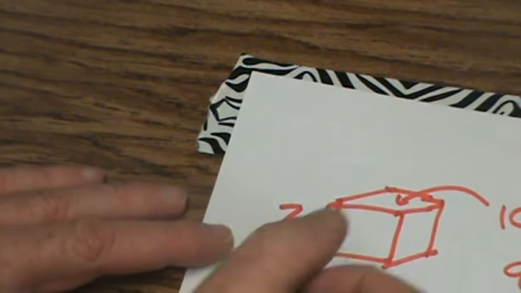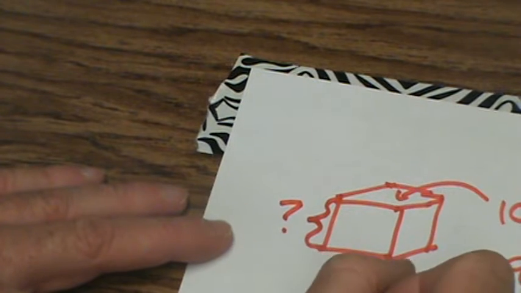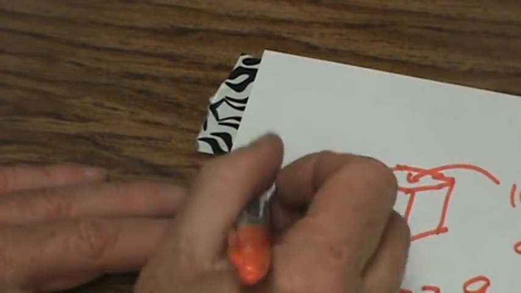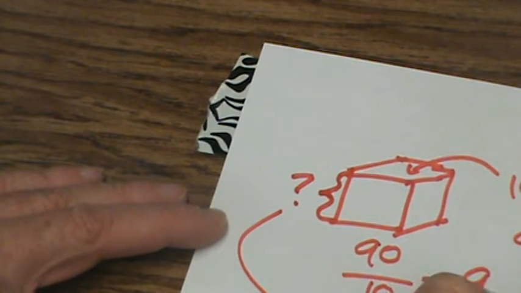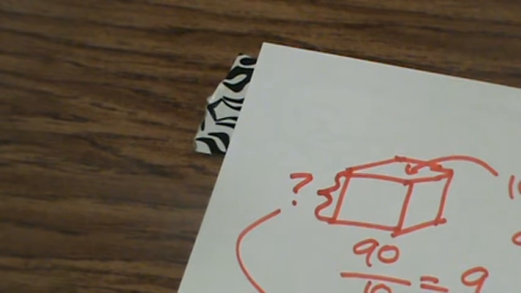Well, all we would have to do is go 90 divided by 10. What would 90 divided by 10 equal? It would be equal to 9. So we know that the question mark would be 9 meters high. Okay, that's not all we're going to do. We need to get out our problem set. So get your problem set out. This will help you with the homework.